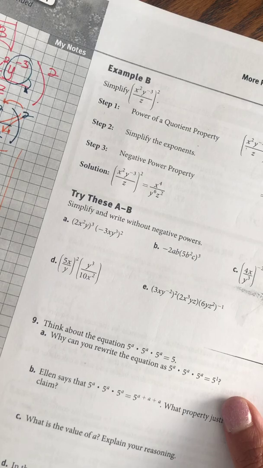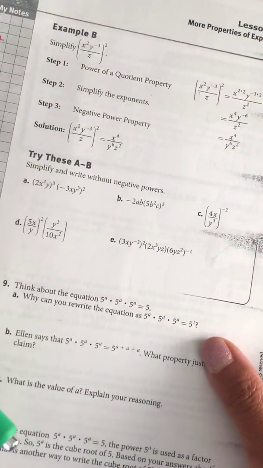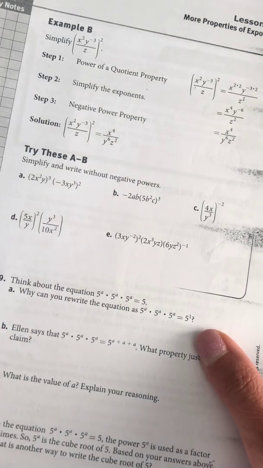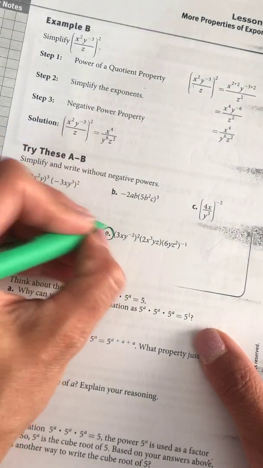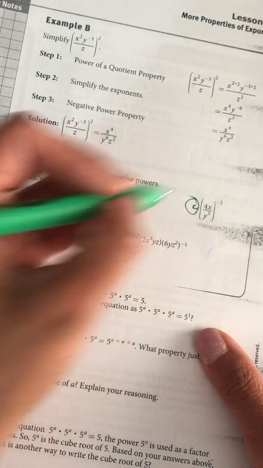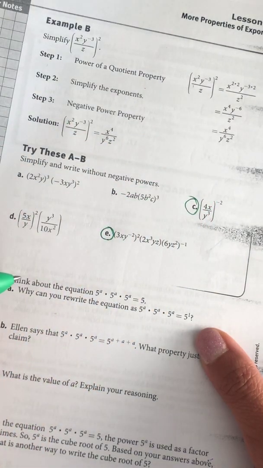Here's try these A through B. So we could try these. I'll try a couple of these because I don't want to go through them all. We're kind of pressed for time. So let's see. If we were in class, I would ask you guys which ones you would want to do. And I already know E's going to look big, so you're going to want me to do that. And I kind of want to do C because there's a negative exponent on that fraction. How do we do that? And I'll just do those two.